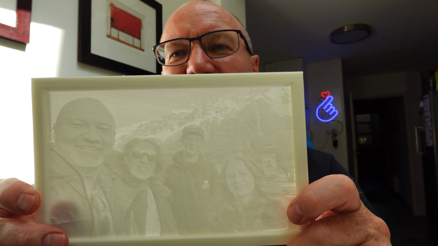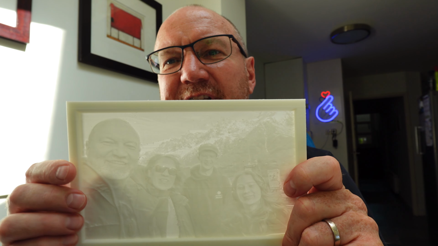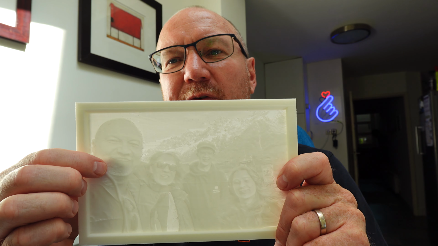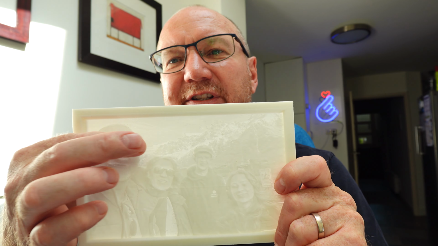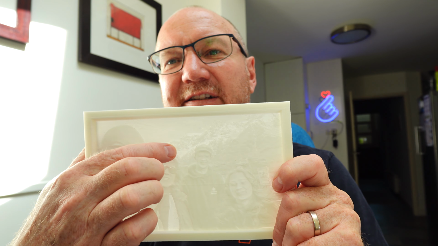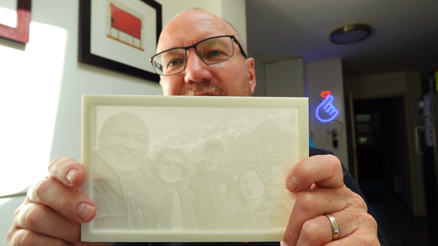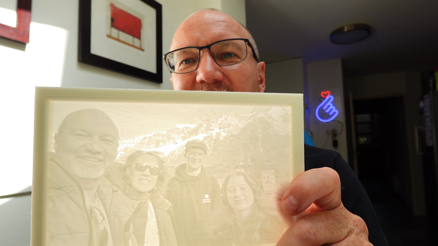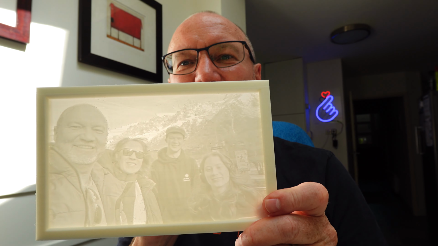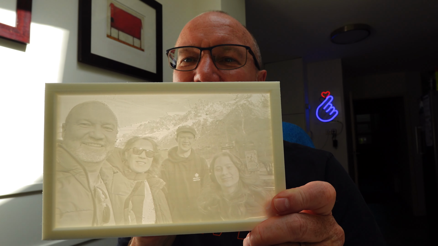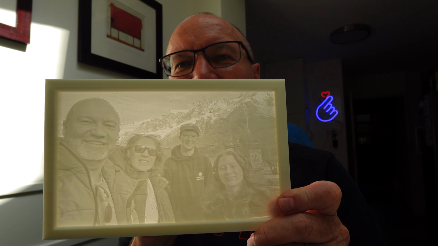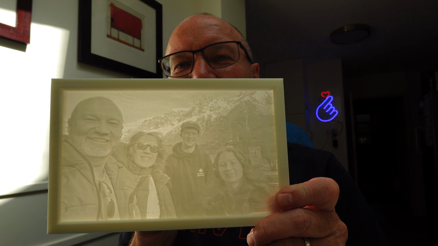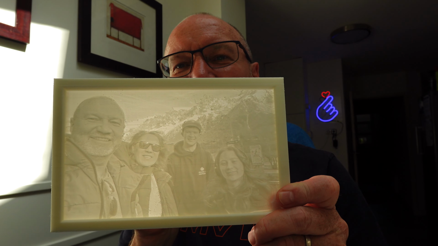The way it works is the material, obviously this is white 3D printed, but for darker colors it's printed thicker and for lighter colors it's printed thinner, so you get more light going through or not, and then you get the effect of almost a black and white photo, because this is one color only. And yeah, that's it. Let me move over to the PC and show you how to do this.